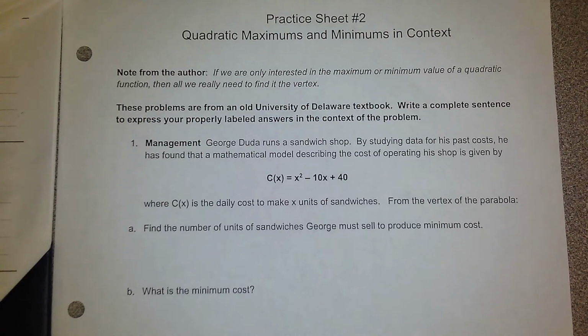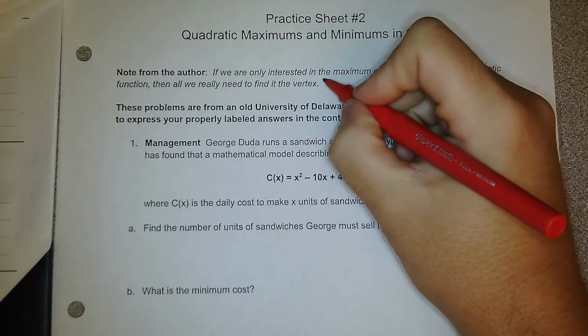Okay, so we're going to take a look at practice sheet number 2, and we're going to go over our maximums and minimums in context. A note from the author: if we're only interested in the maximum or minimum value of a quadratic function, then all we really need to find is the vertex. I think that is so important for you to keep in mind.